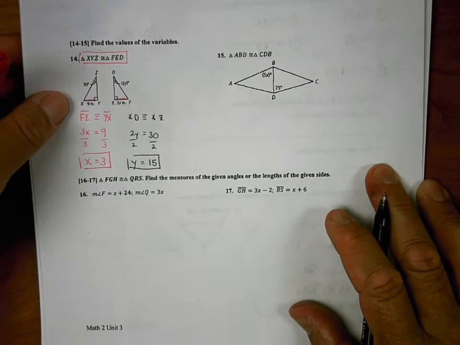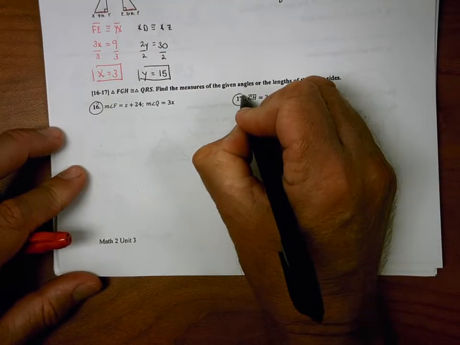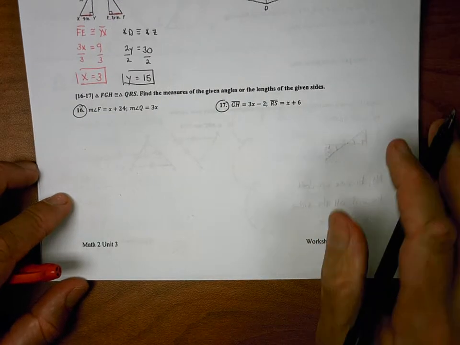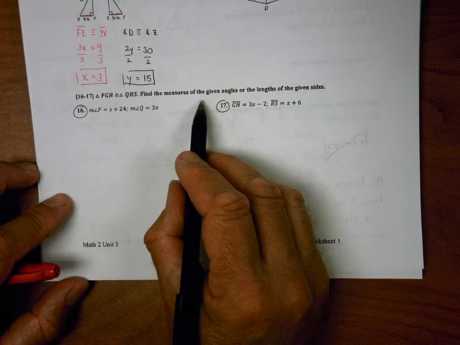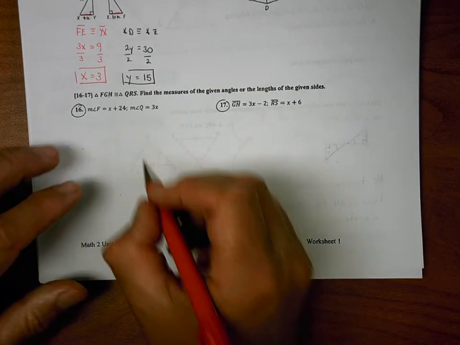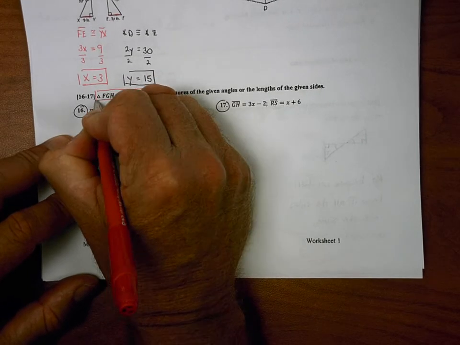Okay, the last two problems you were asked to do were 16 and 17. In 16 and 17, the directions state triangle FGH is congruent to triangle QRS. Find the measures of the given angles or the lengths of the given sides. So we are told in this congruency statement what is congruent to each other.